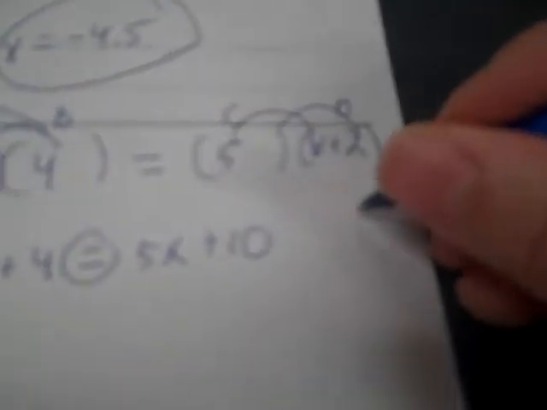So I need to distribute 4 to both these, and that's going to be 8x plus 4. Then I distribute 5 to each of these, and 5 times 1x is 5x, and 5 times 2 is 10. Now you got x's on opposite sides, so you need to balance. So you're going to take away 5x. That gives you 3x plus 4 equals 10.